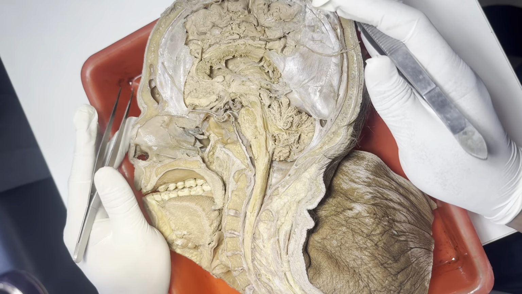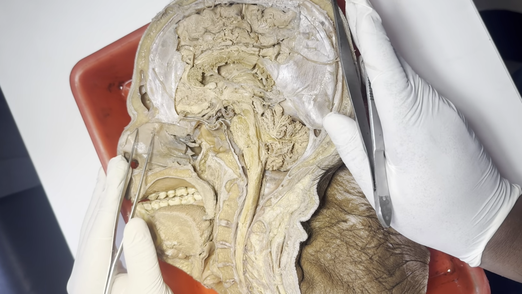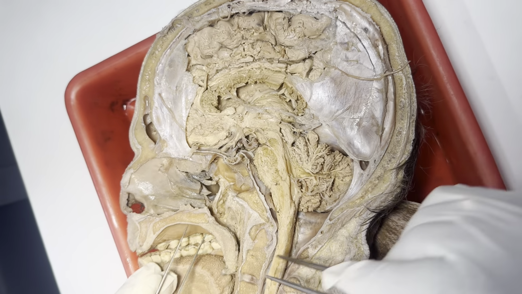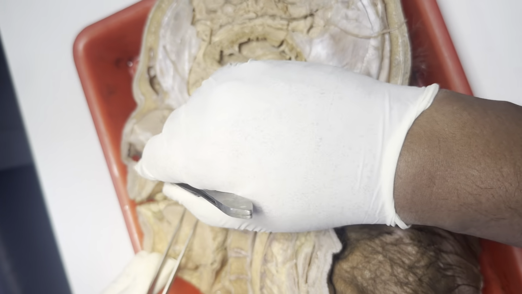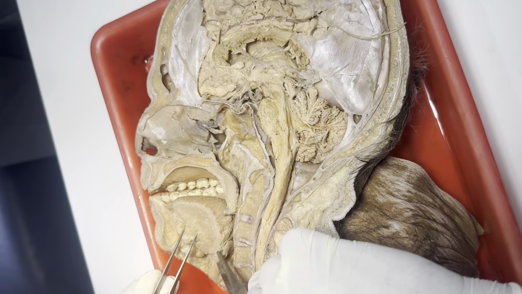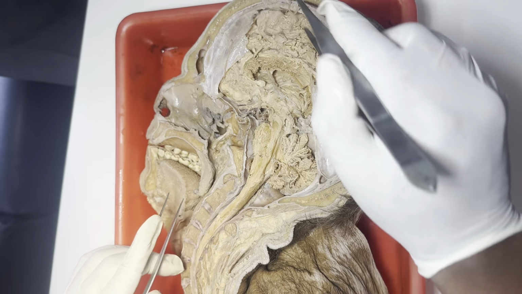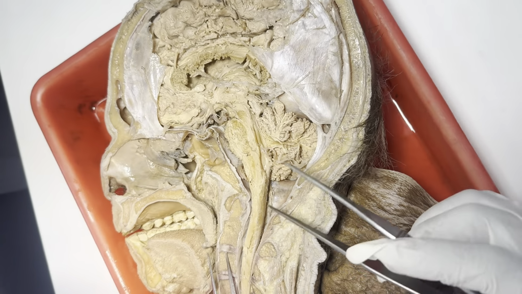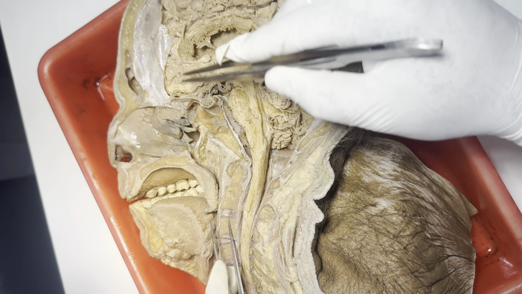We are going to discuss the sagittal section of the head and neck. So the primary focus of this slide, or this specimen, is basically going to be the nasal area, the palatal area, the oral area and the pharynx. The first structure that you can see over here, in this sagittal section of head and neck, is over here on the top.